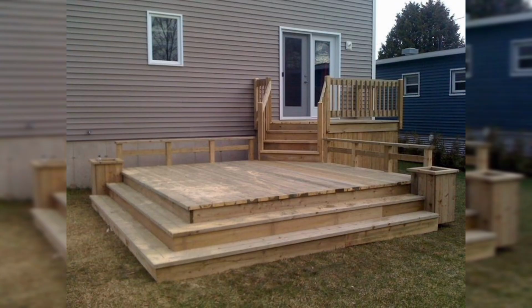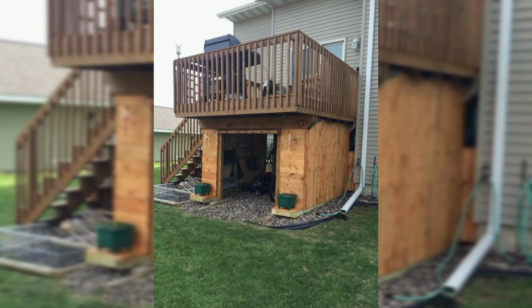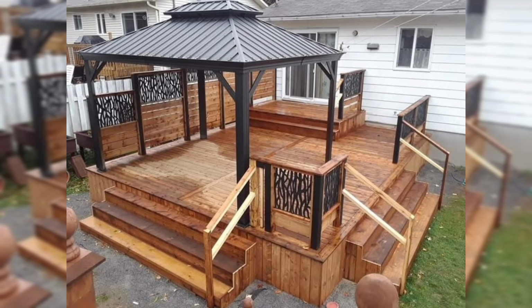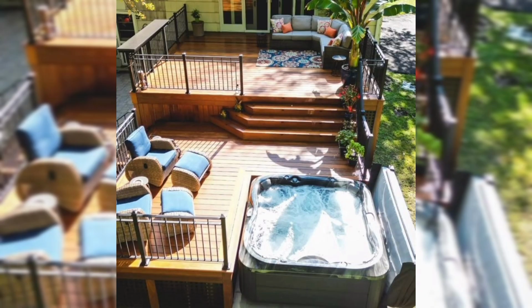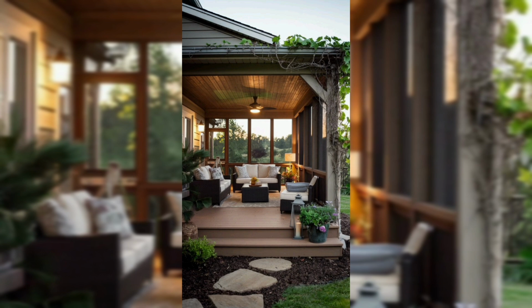Install the deck boards. This is where your deck starts to take shape. Start at the house and work outward. Lay out a one-by-six board or decking, and use hidden fasteners for a clean look, or use construction screws and side nailing for a more natural look.